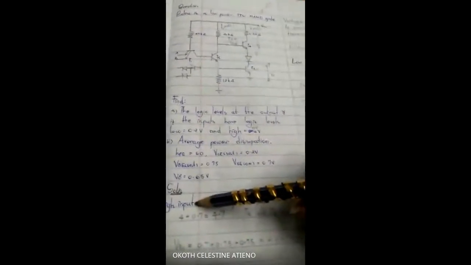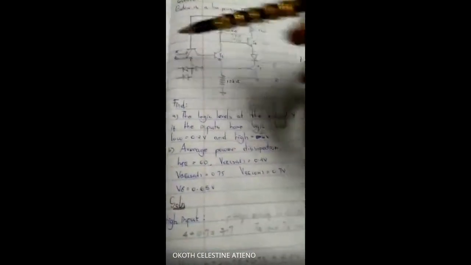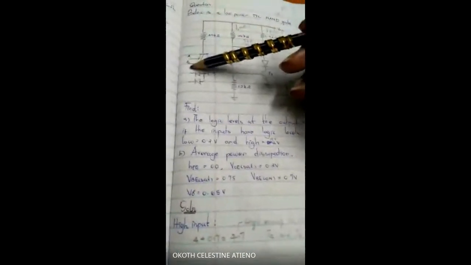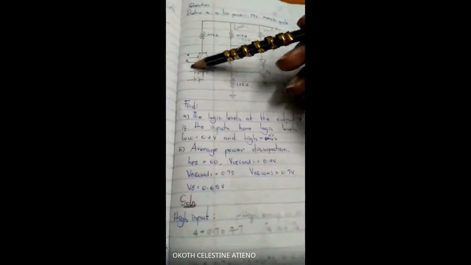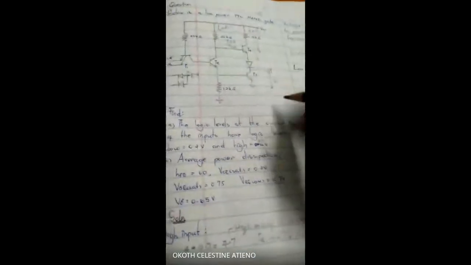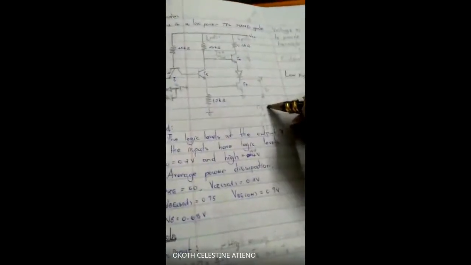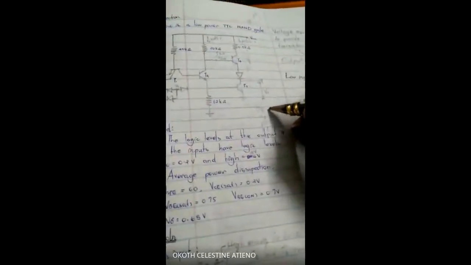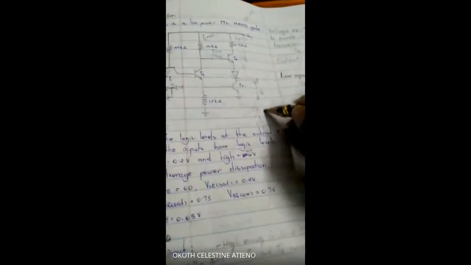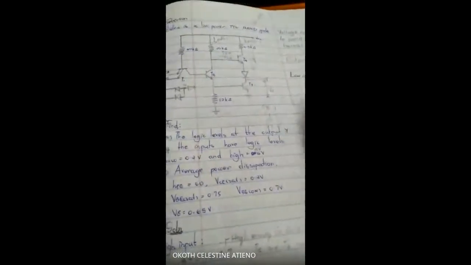If I have a high input, either A or B or both are high, because here we have a NAND gate. Remember, it's a NAND TTL. So we have 0, 1, 0, 0, 0, 1, 1, 0, 1, 1, not AND: 0, 1, 1, 0.